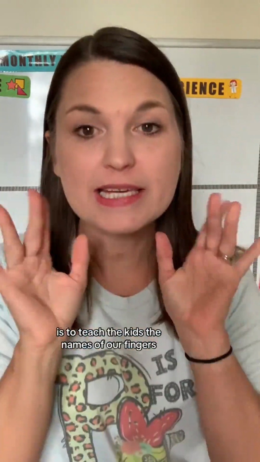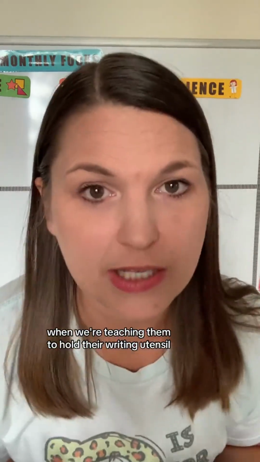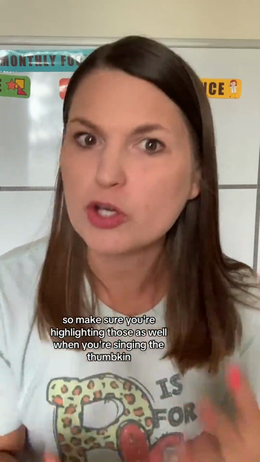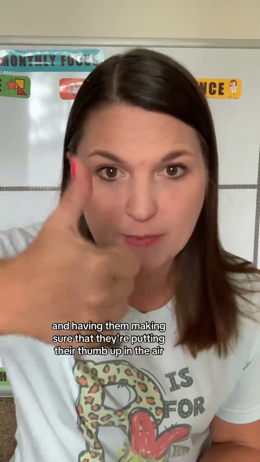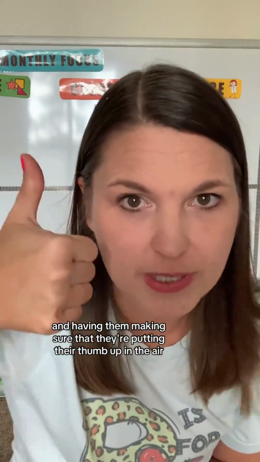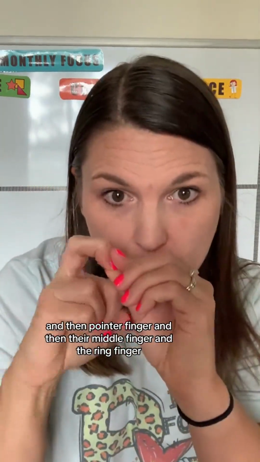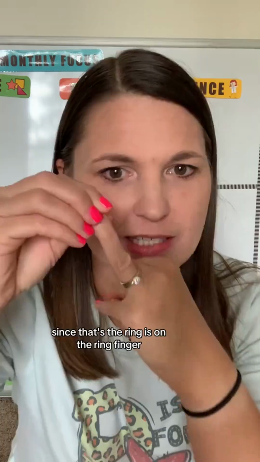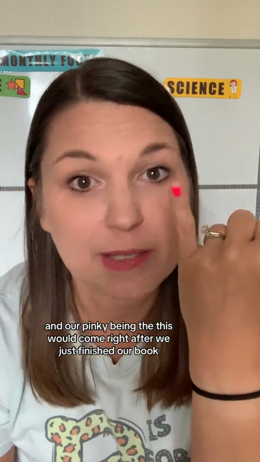To remember when teaching Where is Thumbkin, the whole reason the song, I'm sure, was created way back when is to teach the kids the names of our fingers, because they're going to need that when we're teaching them to hold their writing utensil or to read a book and they're using their pointer finger. So make sure you're highlighting those as well when you're singing, making sure they're putting their thumb up in the air, and then pointer finger, middle finger, ring finger, and our pinky being the small.